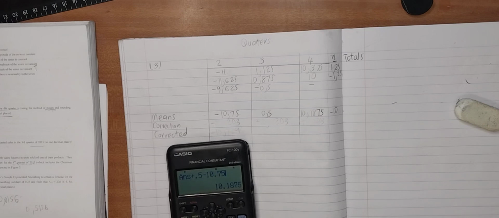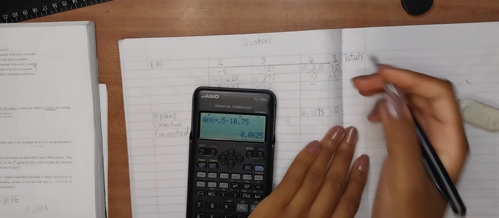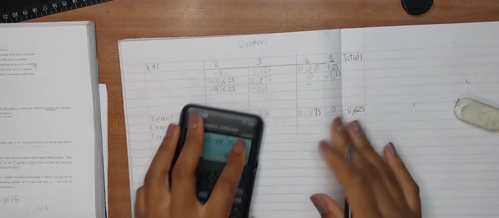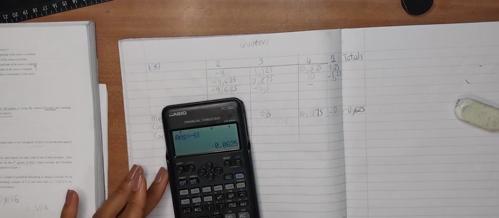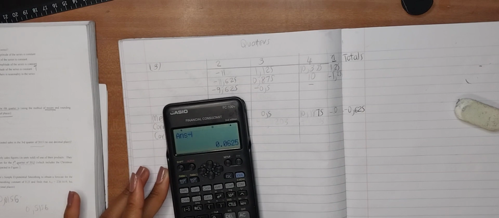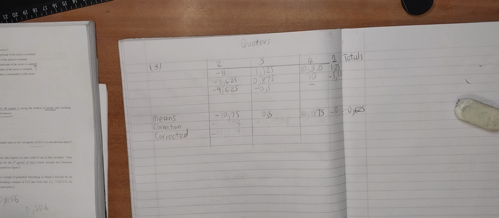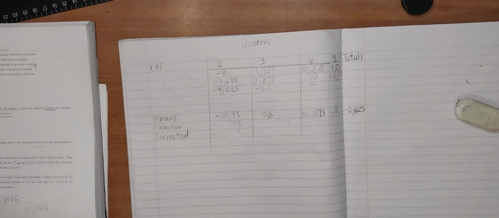Minus 10.75. Okay, this is what you get. The total is negative 0.625. So you take this, you times -1 to make it positive, then you divide by 4, because there are 4 values.